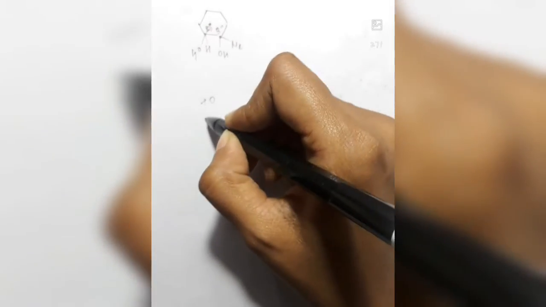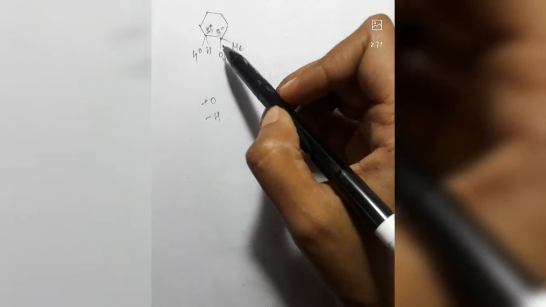Because we know oxidation, what is the meaning of oxidation? It is the addition of oxygen and removal of hydrogen. So if there is no hydrogen present here, how are you going to remove a proton, or how are you going to remove a hydrogen? So oxidation usually does not take place with a tertiary alcohol. Now let us look at the oxidation mechanism by chromium trioxide.